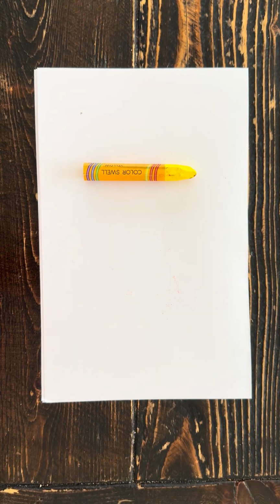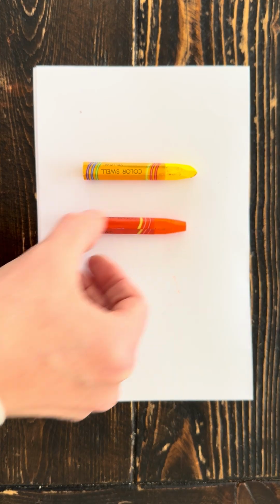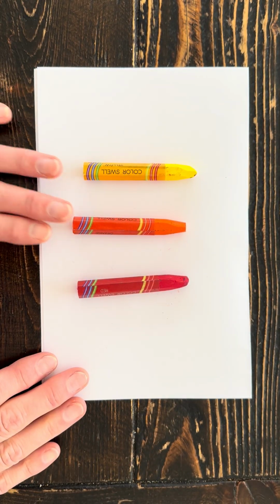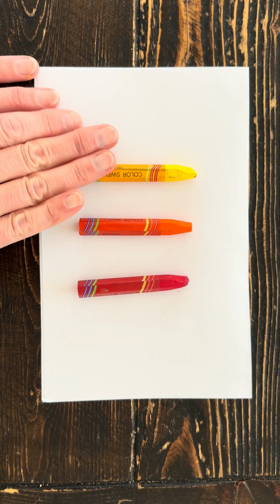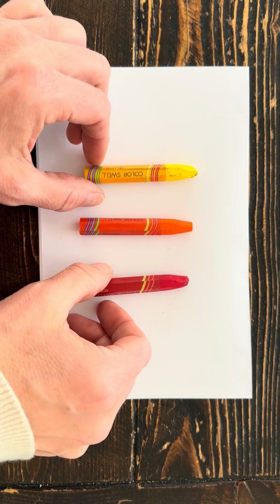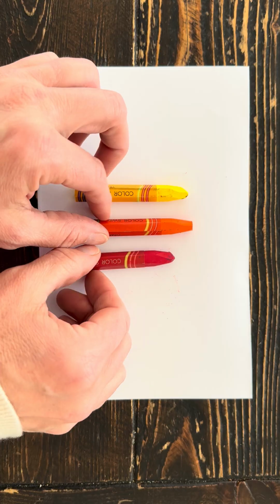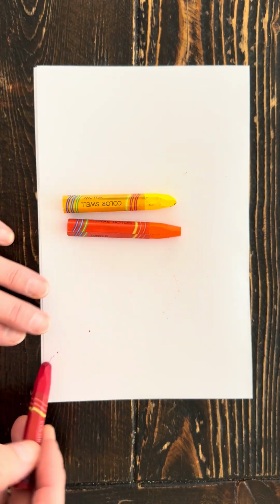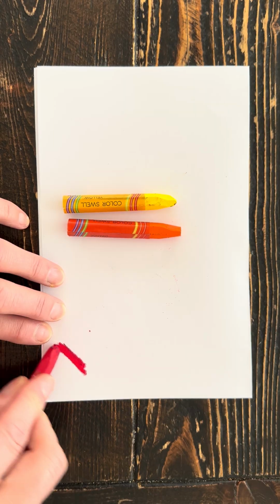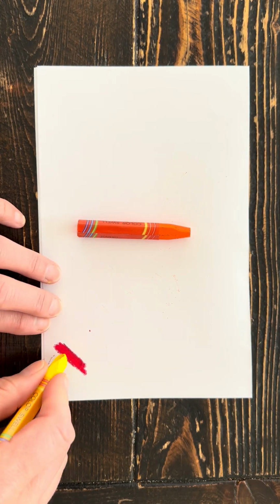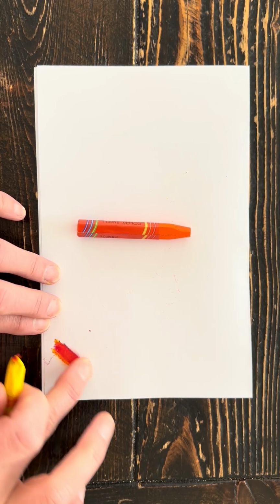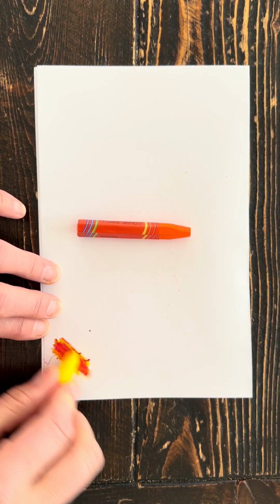Hi, so we are going to draw a picture and we are going to use three colors to start with. I picked out red, yellow, and orange, and I picked out these three colors because they sit next to each other on the color wheel. If you take red and yellow, you can actually see that turns into orange.